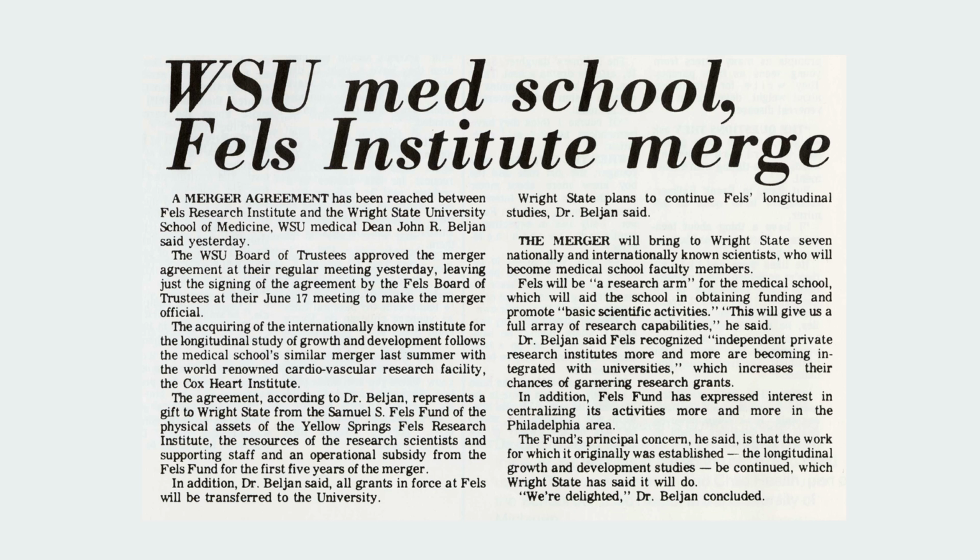When the Fels Research Institute joined the newly formed School of Medicine at Wright State University, now the Boonshoft School of Medicine, it also marked a period of transition within the research from a period where it was funded primarily from a private foundation, the Fels Foundation, into one that was dependent upon federal funding. And since that time, we've been primarily dependent upon funds from the National Institutes of Health.